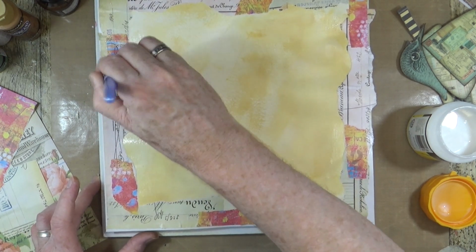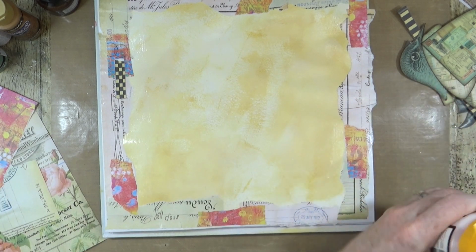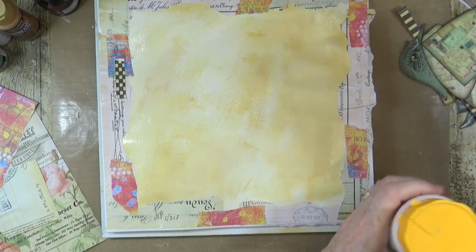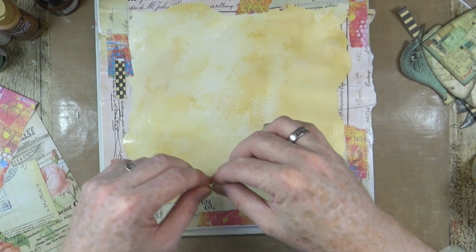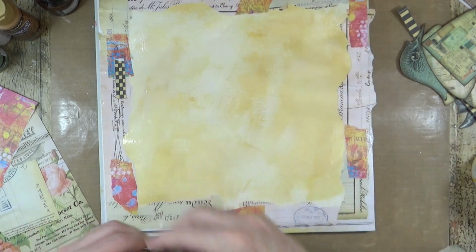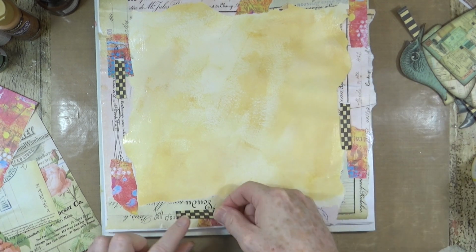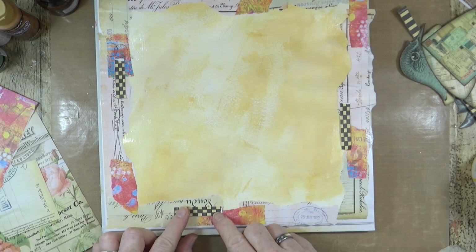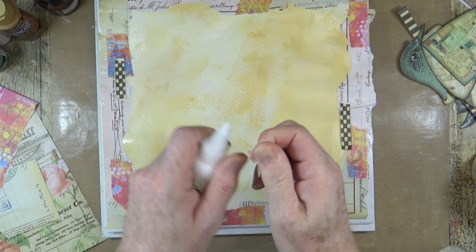I think once it's actually grabbed it, and it probably will be better if I used some more stronger glue. Right. So I'll add a piece up there, and we'll have a piece along there, and I think we'll have a piece along there as well. So I'm going to use some stronger PVA.